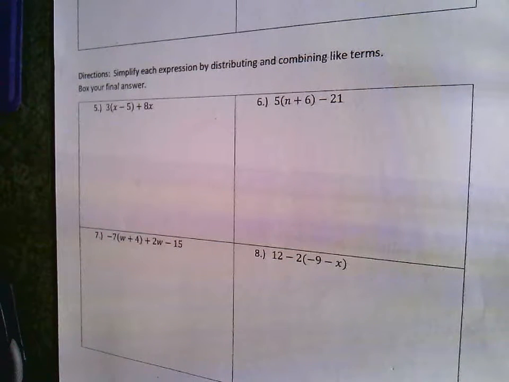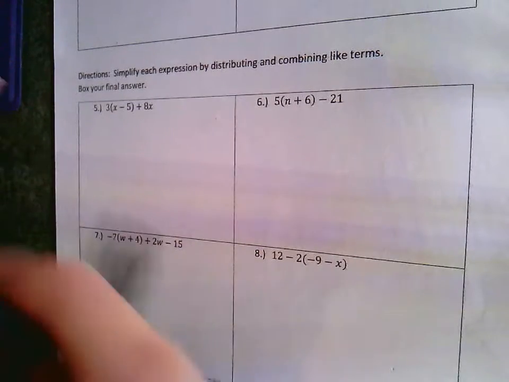Okay guys, so we are pretty great at the distributive property. We're also really good at combining like terms. So now we're going to combine those two things. And we're going to use this going forward next class to do two-step equations and then into multi-step equations and inequalities.